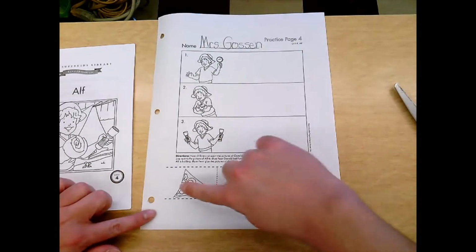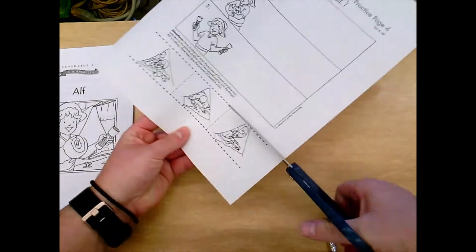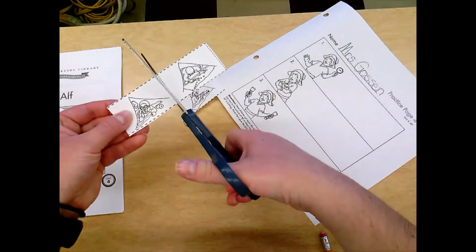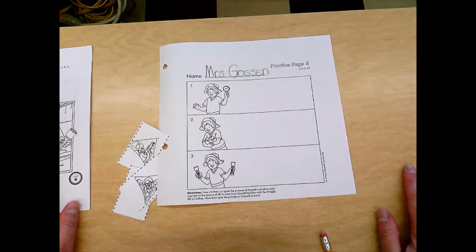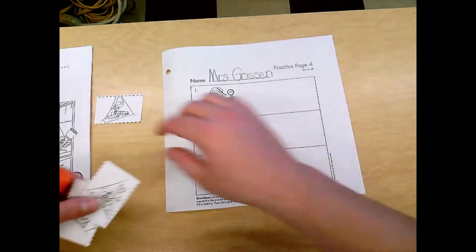Our job is to cut out the pictures at the very bottom. So let's do that. Once your pictures are cut out, we have to decide which one matches the picture that's already on the page.